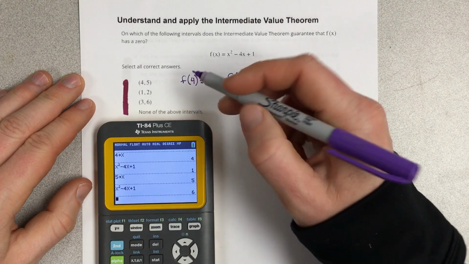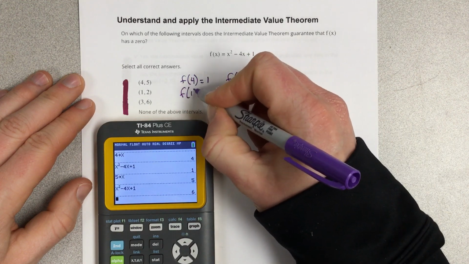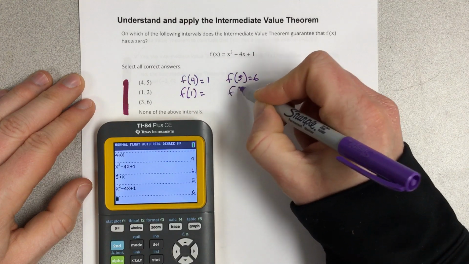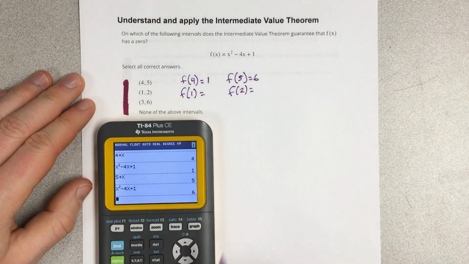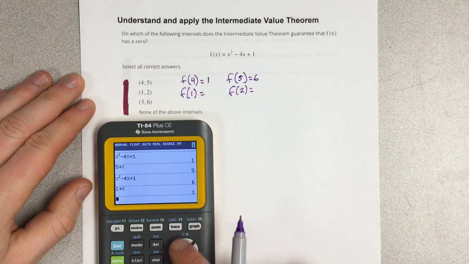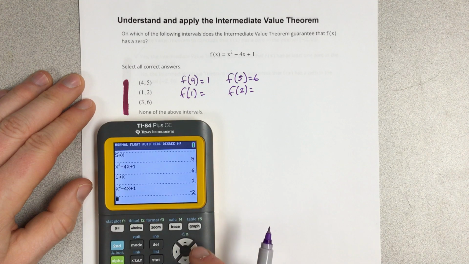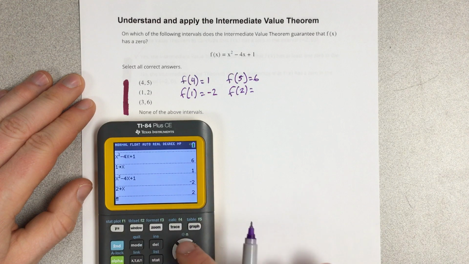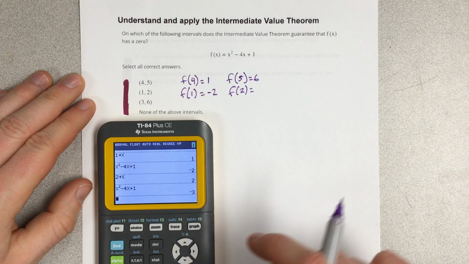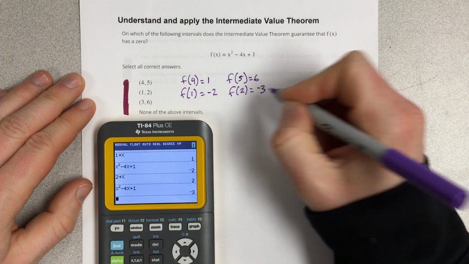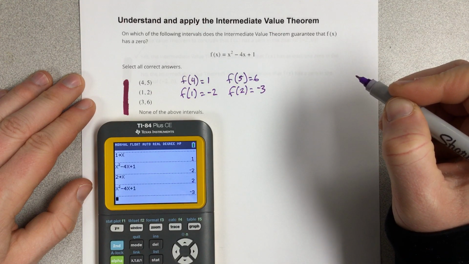So now we're going to do 1 and 2. So f of 1 and f of 2. If I do 1, store it as x, put that function in, I get negative 2. And if I plug in 2, I get negative 3. So again, we don't have a change in sign.